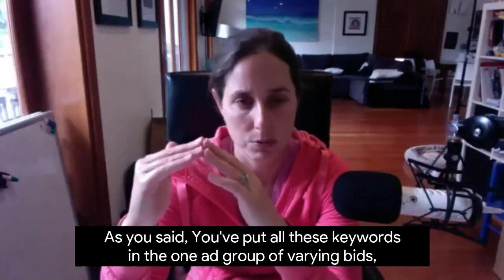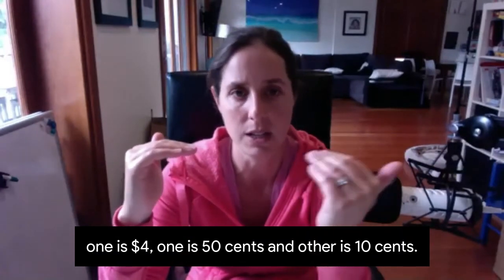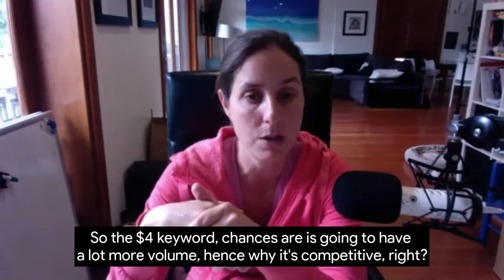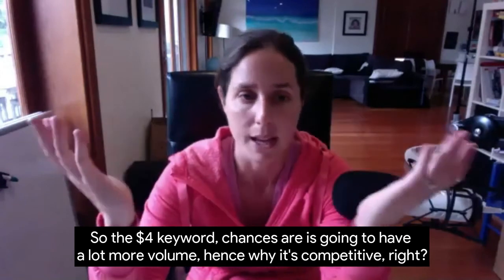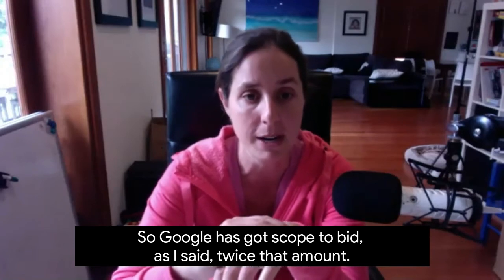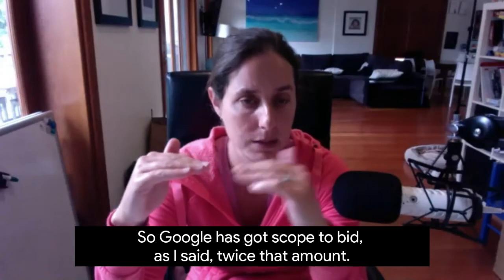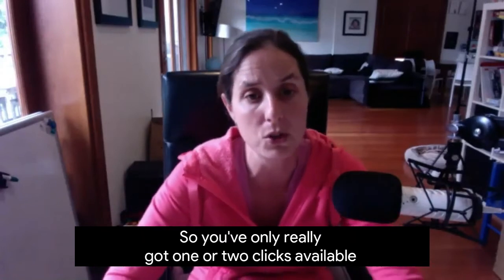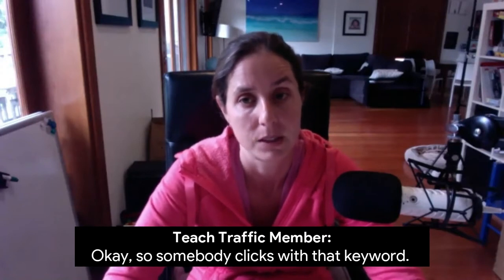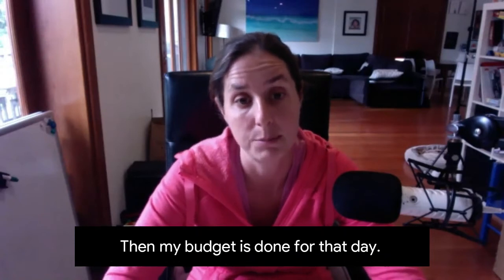Okay, so that's just one thing. As you said, you've put all these keywords in the one ad group with varying bids. One is $4, one is 50 cents, another is 10 cents. The $4 keyword, chances are, has a lot more volume, hence why it's competitive and more expensive, because people want to bid on it. Google has scope to spend twice that amount, so you've only really got 1 or 2 clicks available in your budget for that keyword. So if somebody clicks on that keyword, my budget is done for that day? Pretty much, that's right.